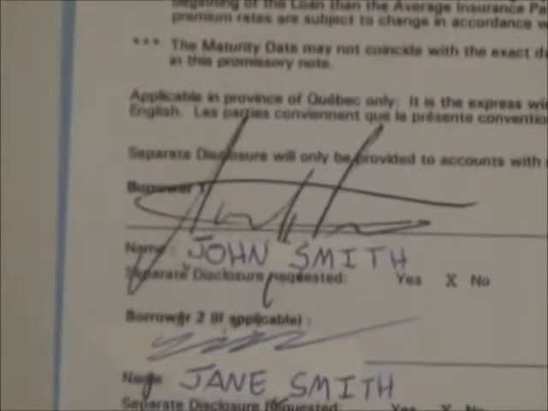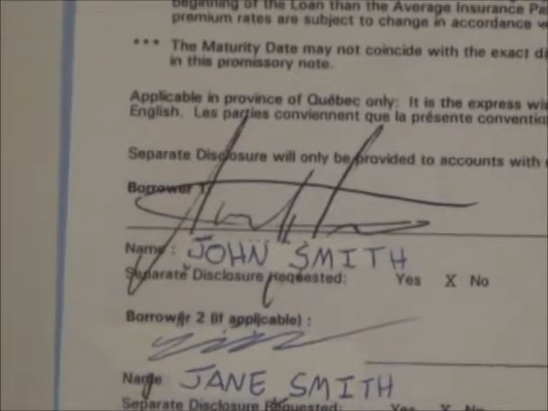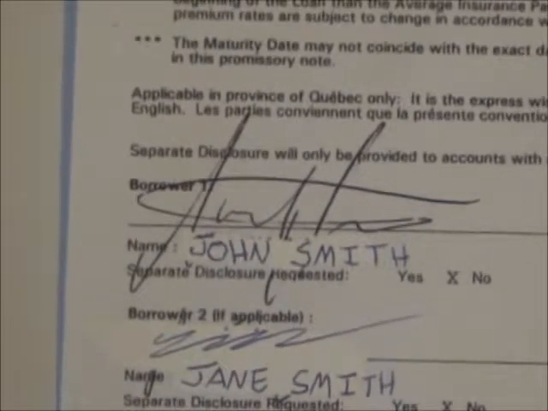So this is the page that they get you to sign when you think that you're applying for a loan, but you're really creating a promissory note. And this promissory note is increasing the assets of the bank. Now I want to show you something here. If you look closely, that would be the signature of myself and my wife. I just changed the names, obviously.